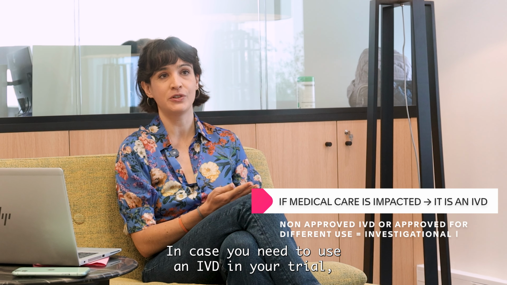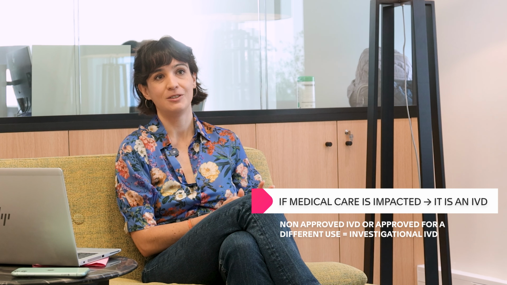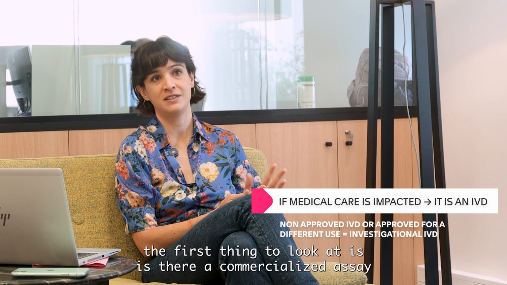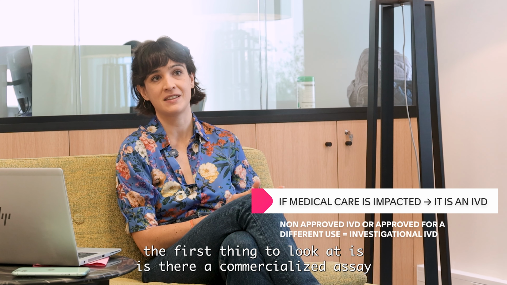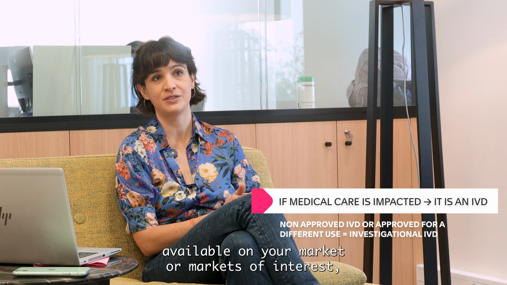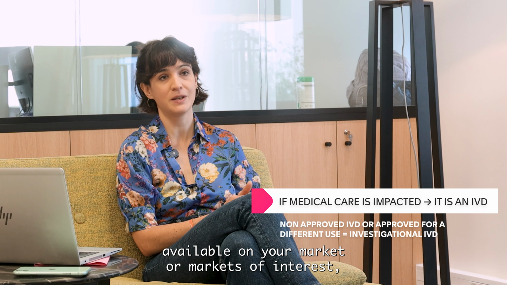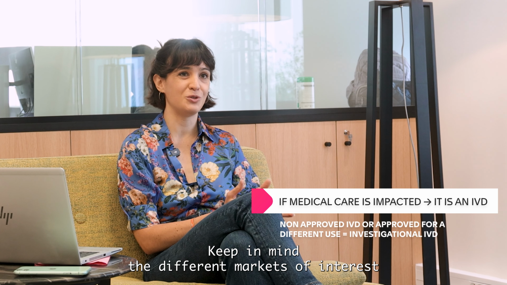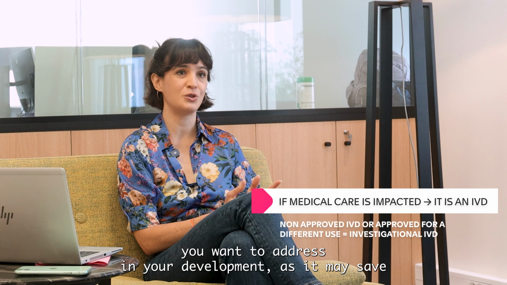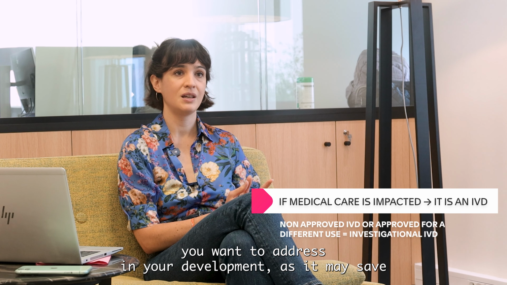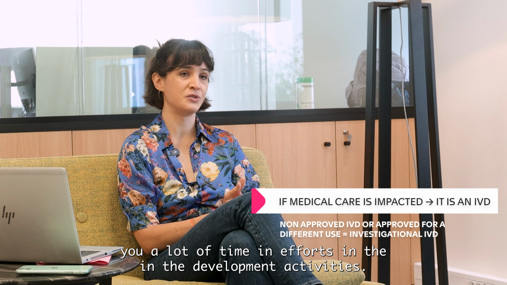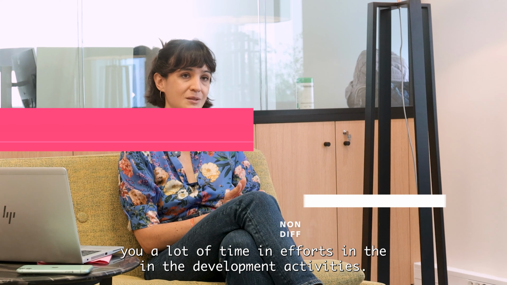In case you need to use an IVD in your trial, the first thing to look at is, is there a commercialized assay available on your market or markets of interest? Keep in mind the different markets of interest you want to address in your development, as it may save you a lot of time and efforts in the development activities.